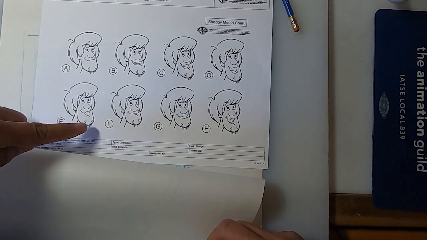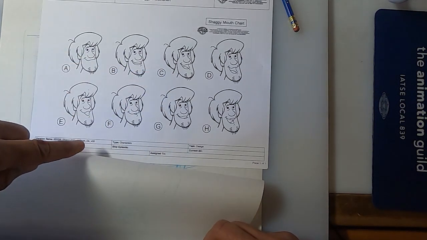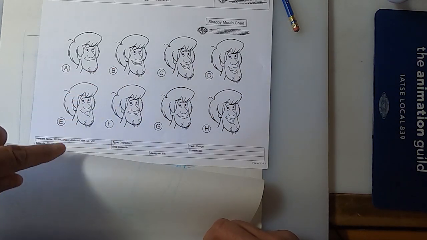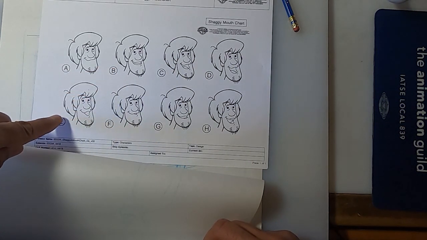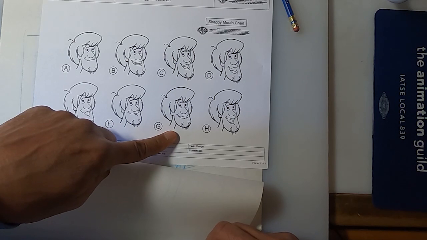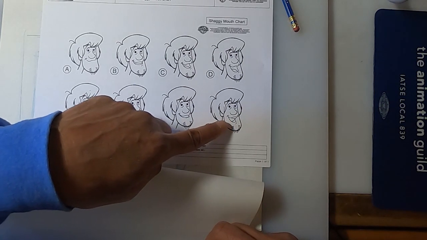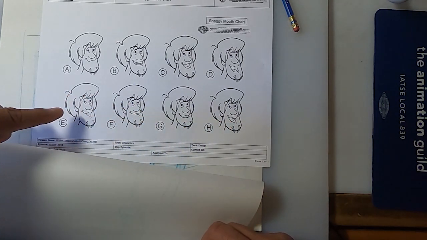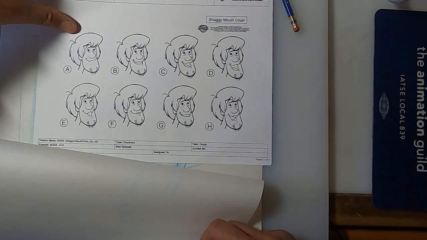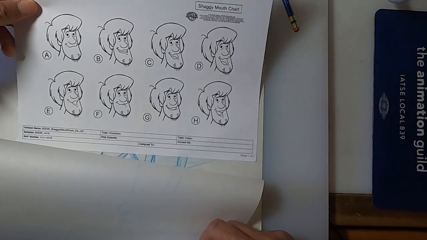That's how you go from the F down to a C or the F down to a B, is that you in-between. And so the E mouth is always on these mouth charts. G mouth is for when the guy does a V or an F. And H, that's his tongue right there going up to the roof of his mouth. So H is for when he says words with an L. So most of the mouth shapes that you need for a character speaking his lines are on these charts.